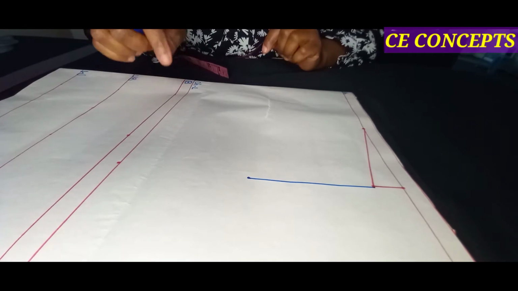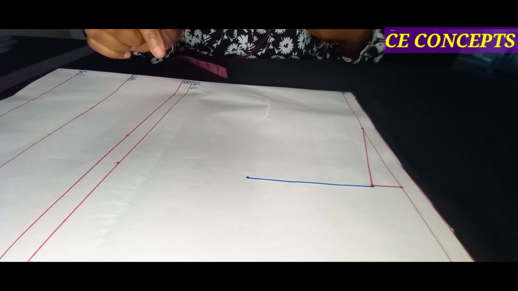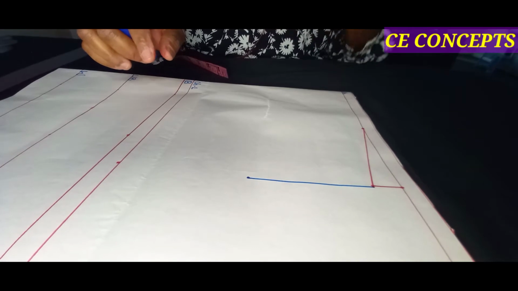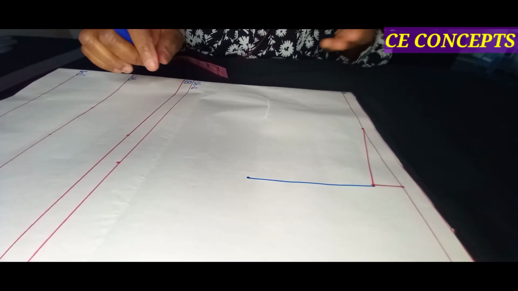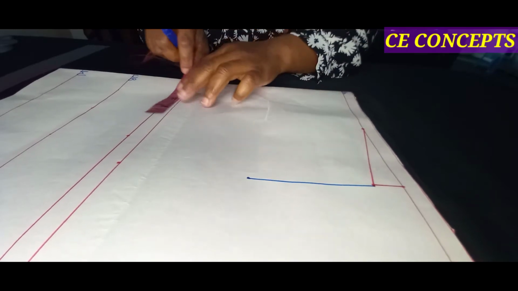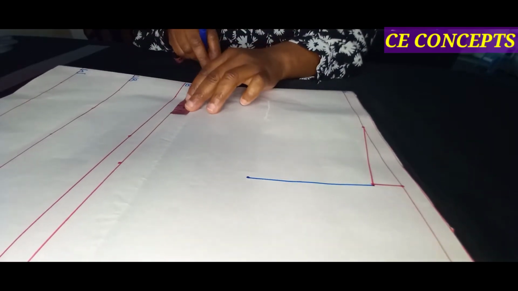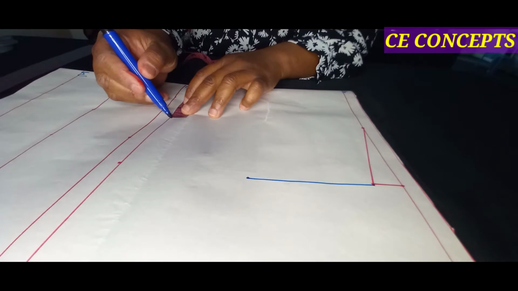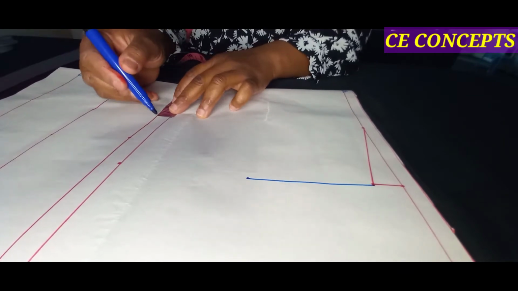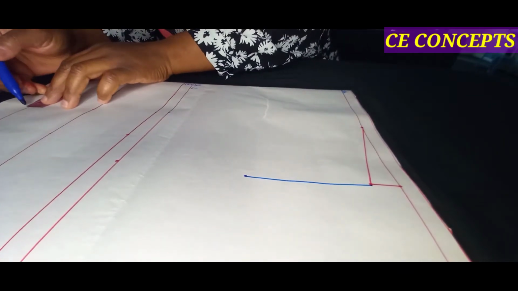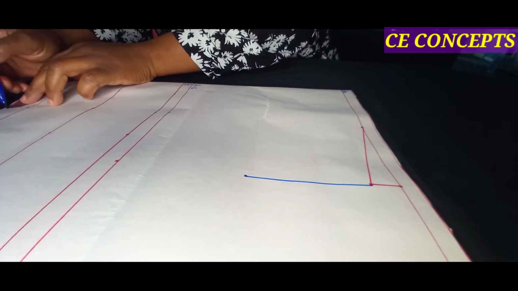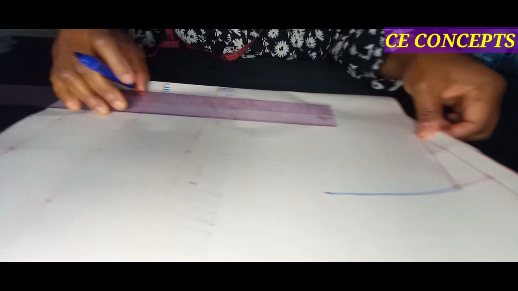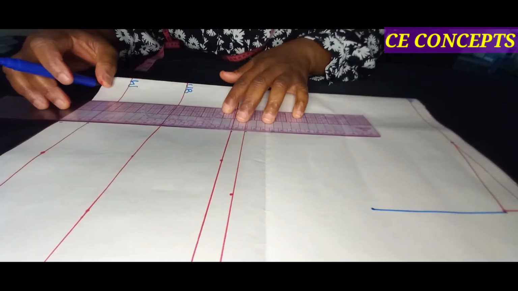Bust span is from one nipple to the other. Whatever you get, you input it. Mine is 7.5, and I'm going to add half an inch to it. That gives me 4 as well. So I will put the 4 here, the 4 here, down to the waist line. Then I will join the lines together like so.